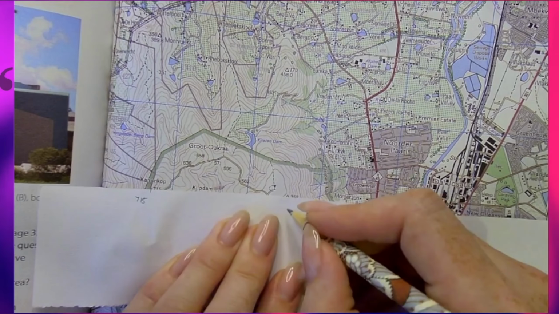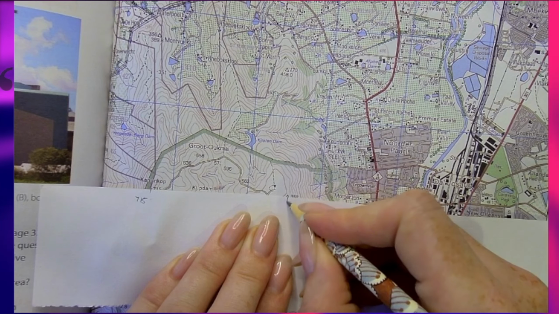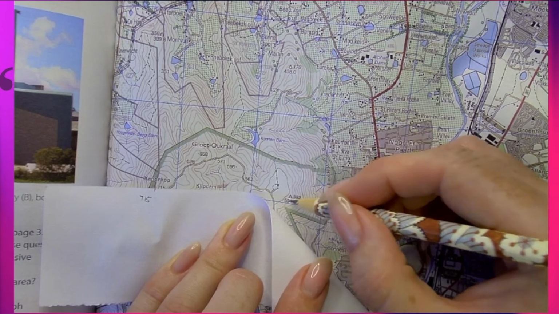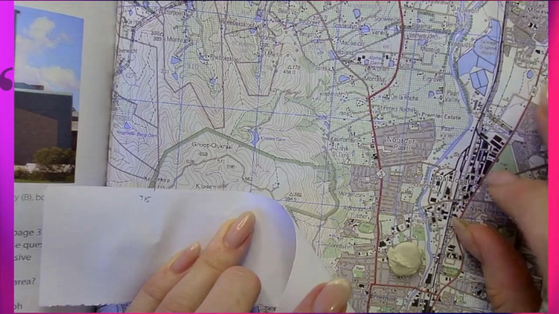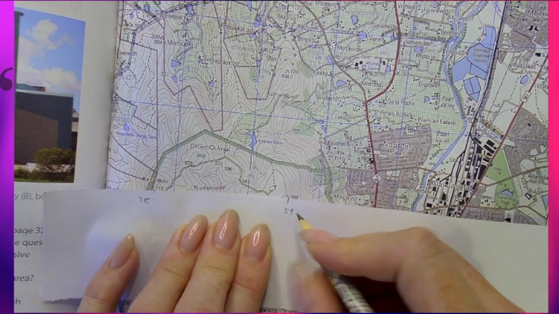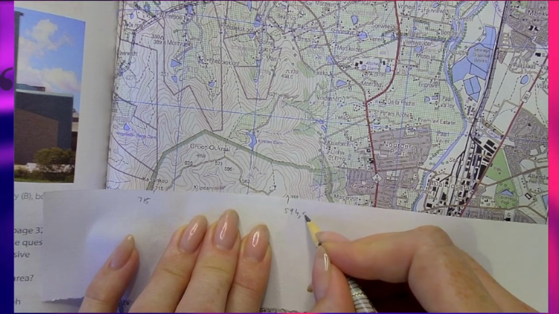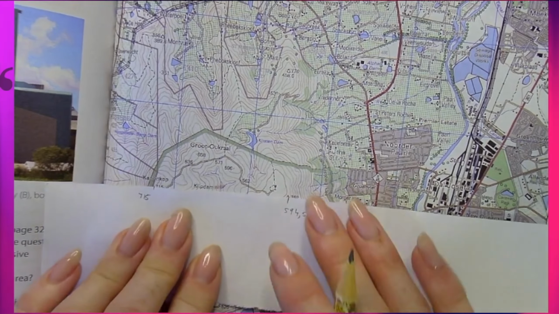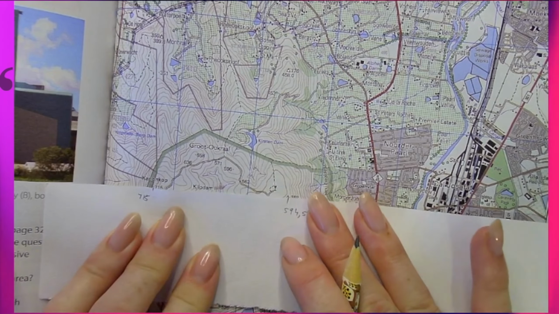And then over here by this trig beacon, the exact height, let me read it, 594.5. Okay. I have my starting point and my end point and my values.